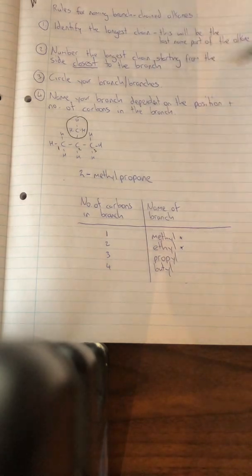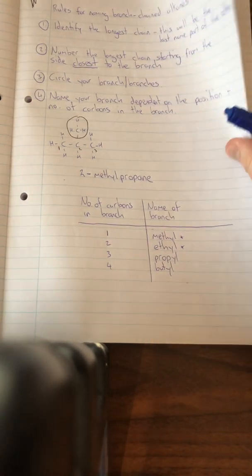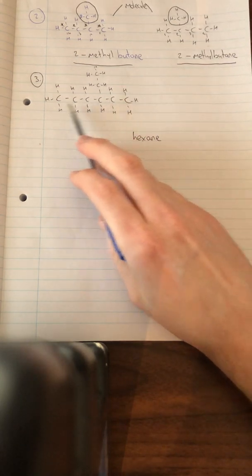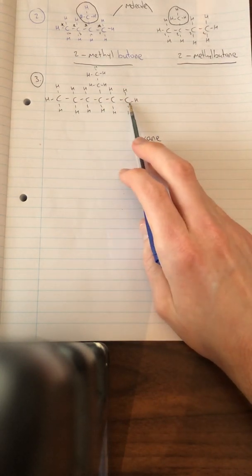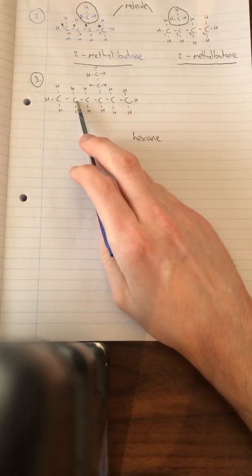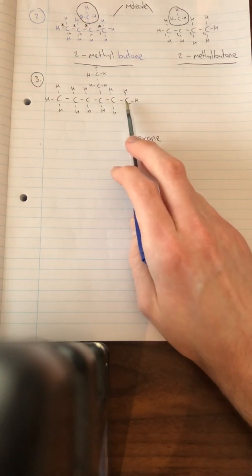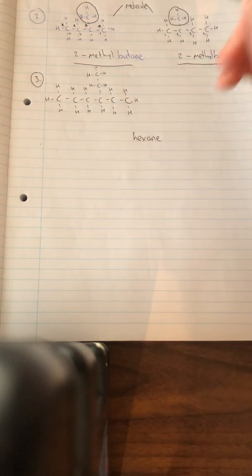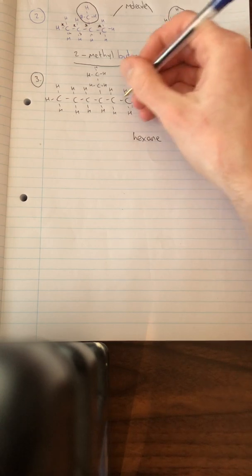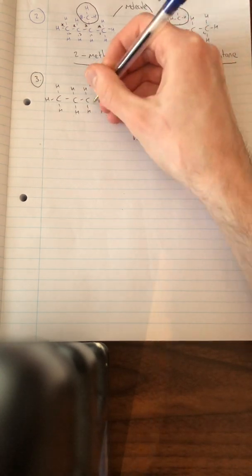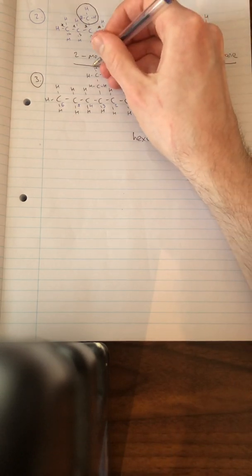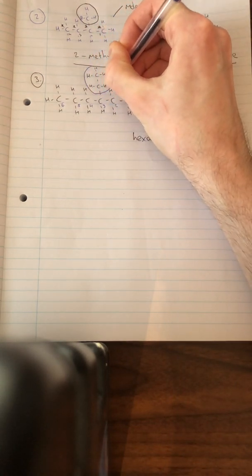Okay, so if we go back to step 2, number the longest chain starting from the side closest to the branch. So what side is closest? Is it the left or is it the right? Okay, so 1, 2, 3, 4. 1, 2, 3. So we start on the right side. So 1, 2, 3, 4, 5, 6. And then circle our branch like so.